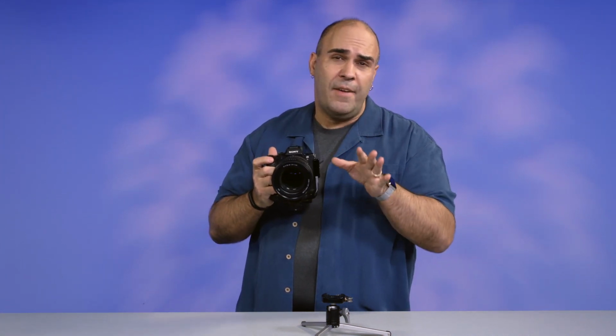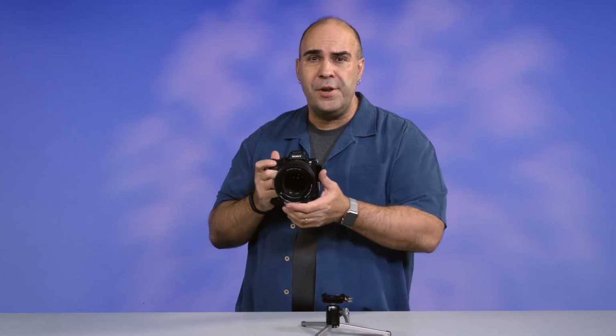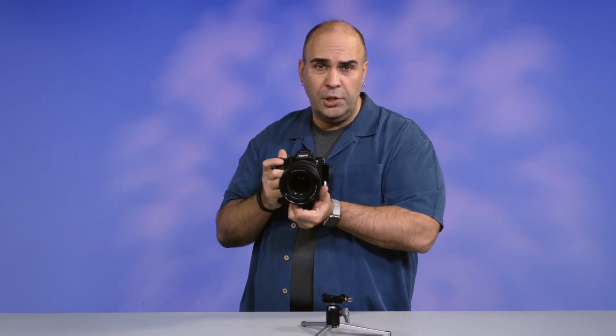Now, if you can take advantage of other techniques such as your breathing and your grip, you might be able to shoot at slower shutter speeds.